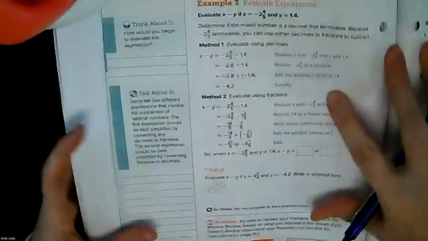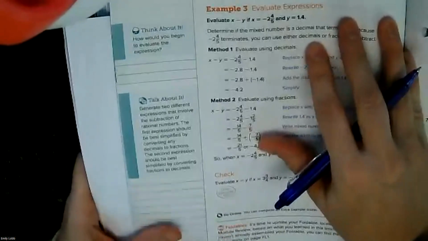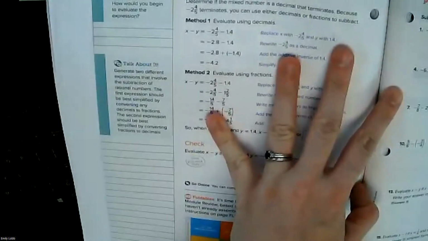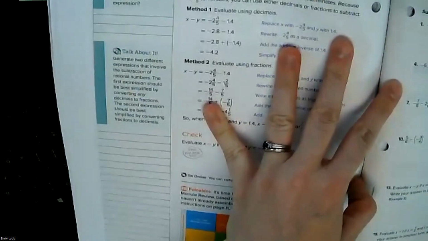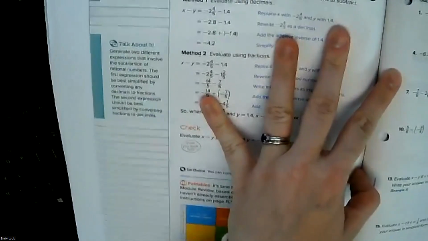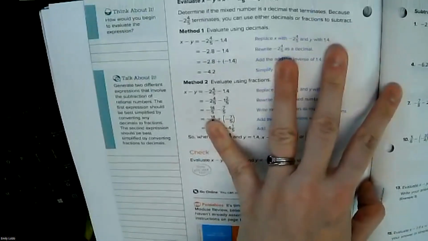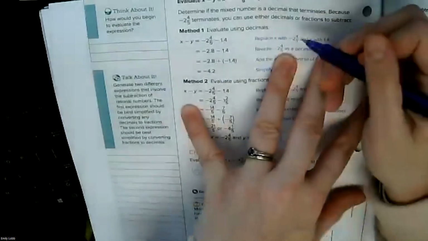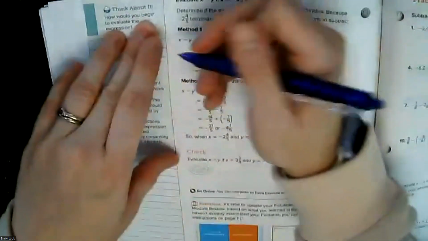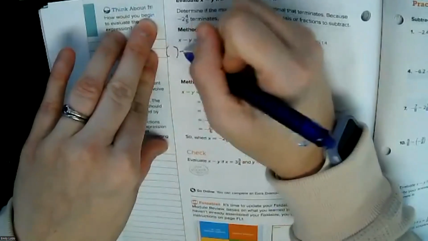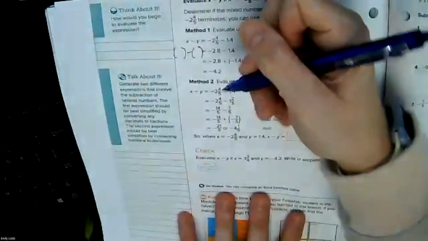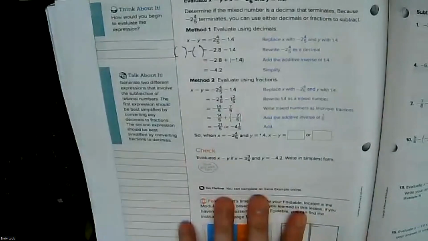All right, last example, guys. This section should be pretty quick. Evaluating expressions. On your quiz, listen up. On your quiz, you do have to evaluate expressions. That's just like when you put in what that letter equals. So I always put in parentheses. So in place of my X and Y, I would just put parentheses. And then in my parentheses, I would put what they equal.